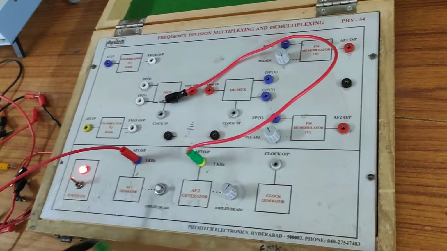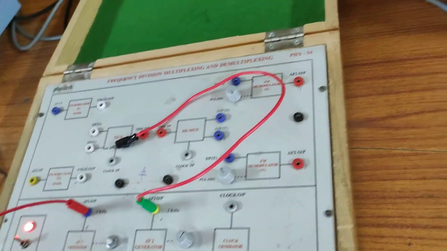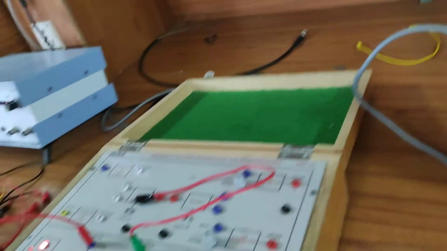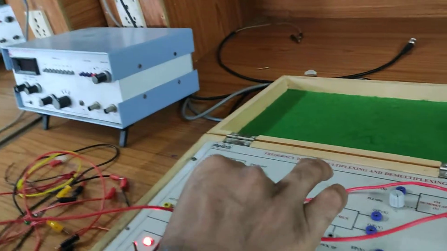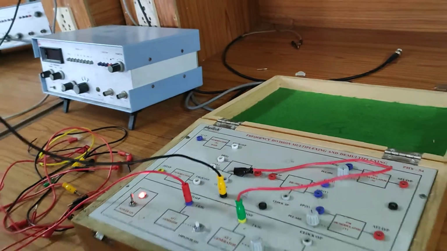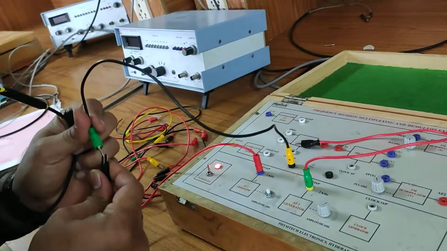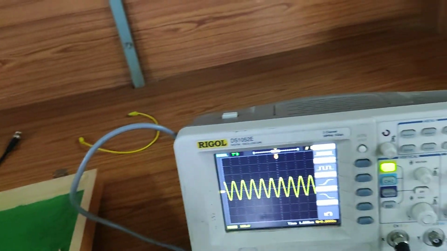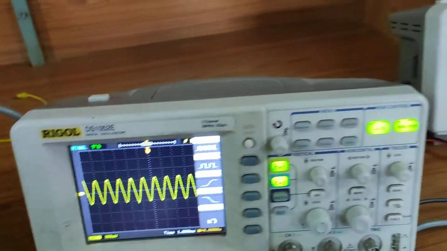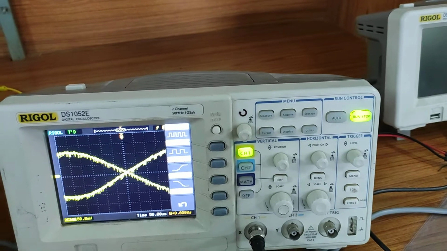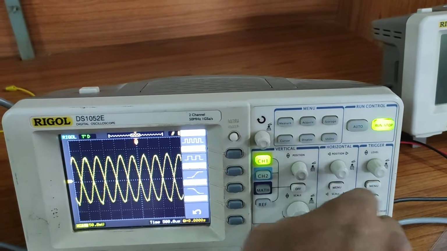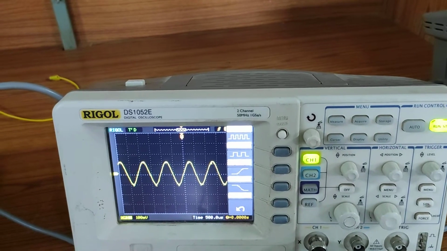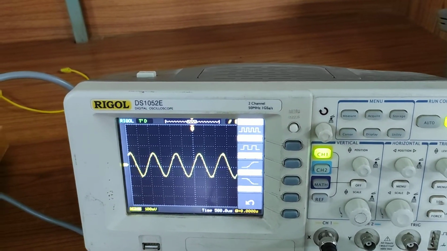Let us connect to the DSO. This is connected to the positive terminal of the DSO through the CRO probe. Now, by making automatic or manual adjustment, you can find the AF1 signal. So now we are getting the output from the AF1 generator.